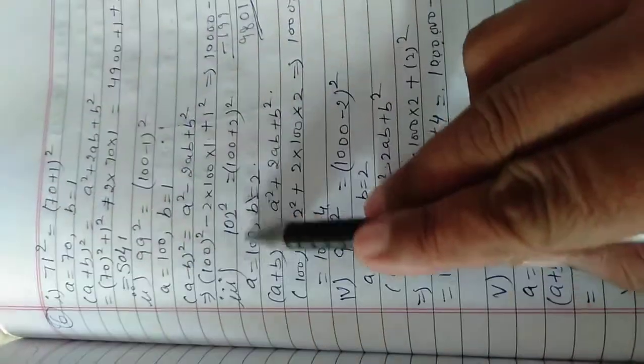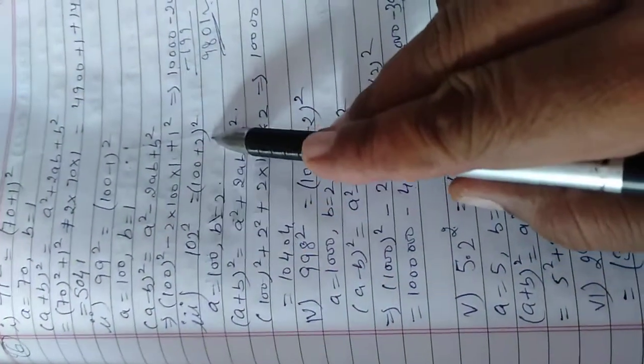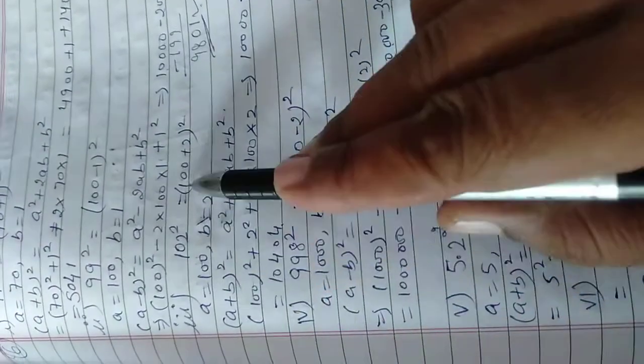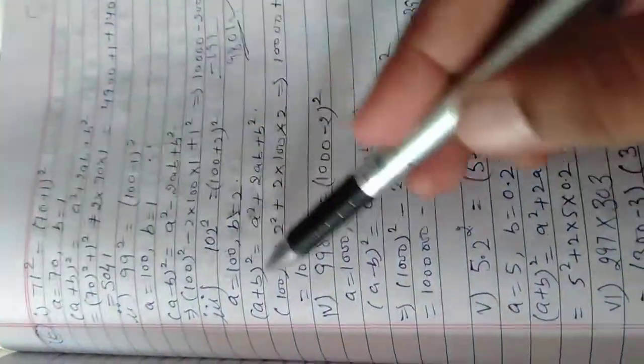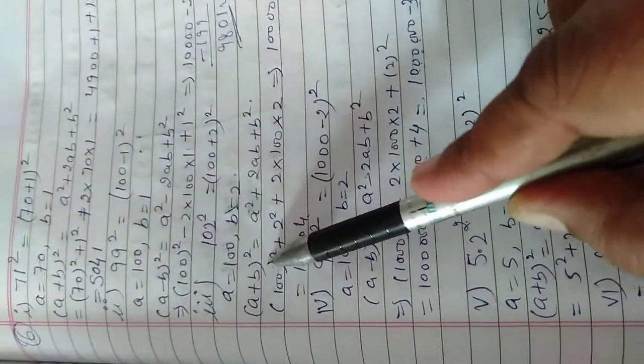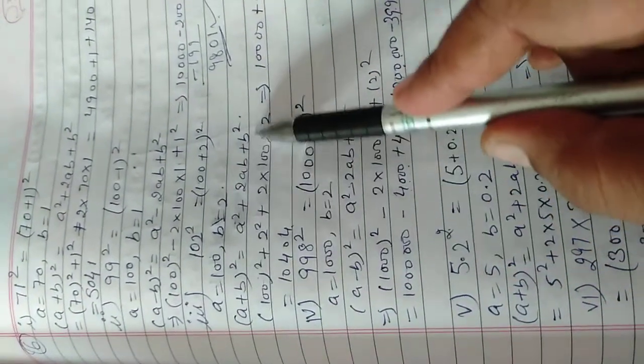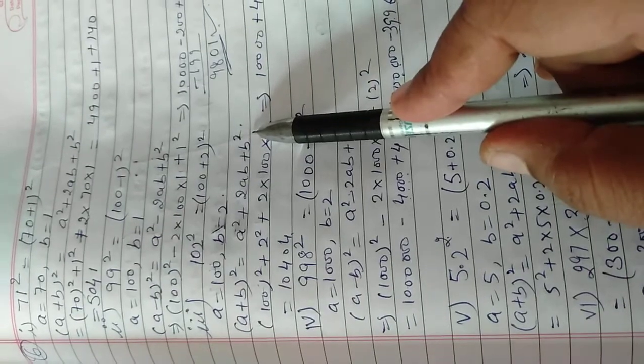Now come to the third part, 102 square, that is 100 plus 2 square. A is 100 and B is 2. So you can compare the identity like this one. This is the same as the first part. Third and first are the same kind of part. So A is 100, B is 2. So A plus B whole square you can put here, A square plus 2AB plus B square.